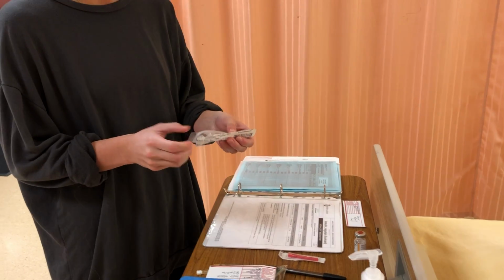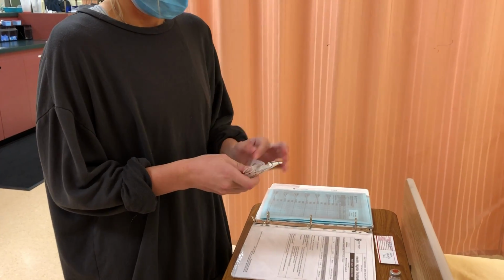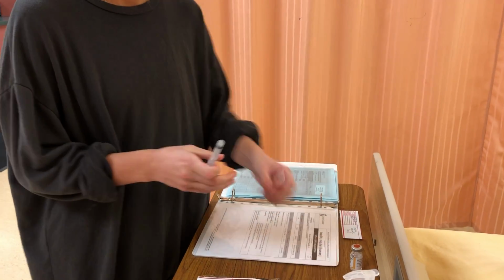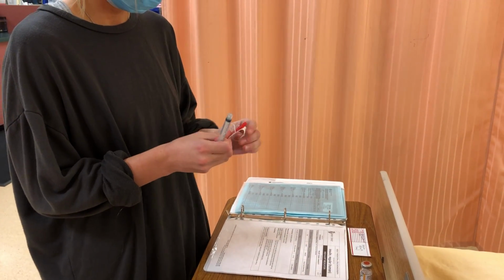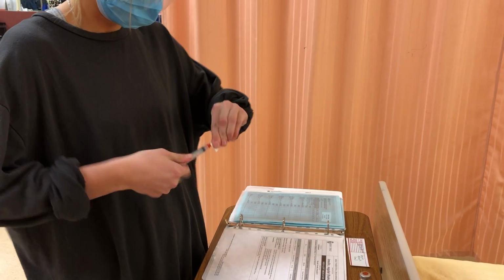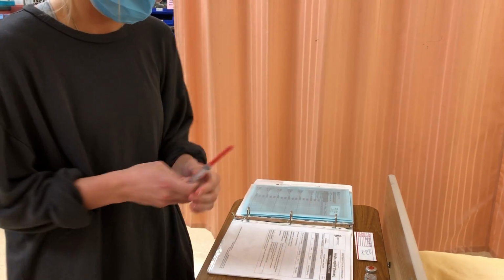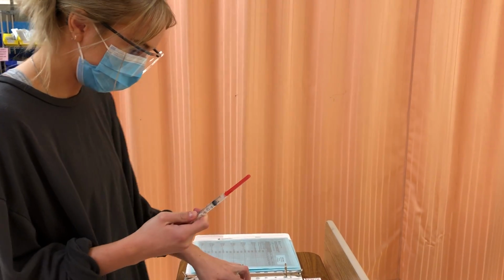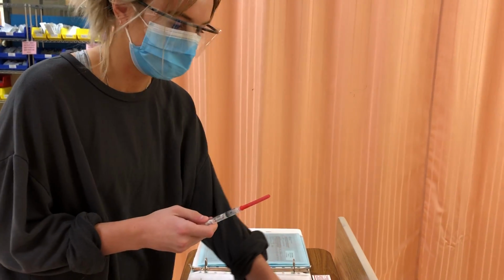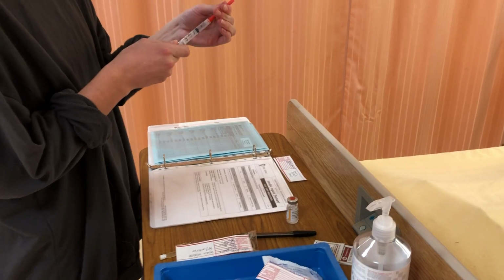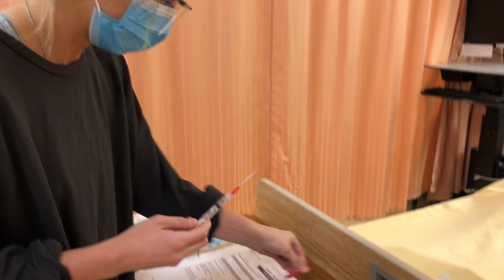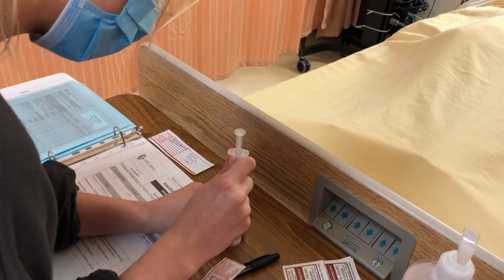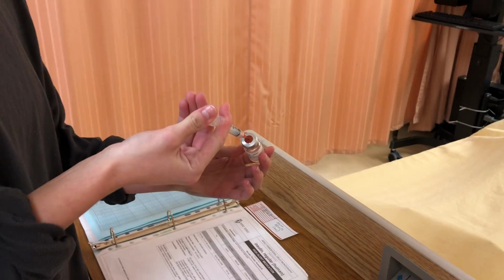And now, making sure we're remaining sterile, I'm going to draw back the 1 ml of air. So we have 1 ml that I'm going to be injecting into here. We've already cleaned, so I have 1 ml. Making sure I'm remaining sterile, and then I can inject that 1 ml.